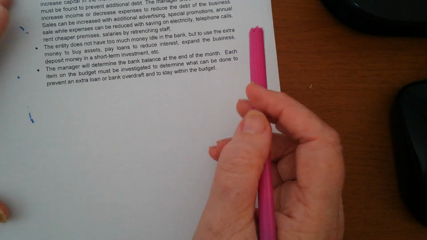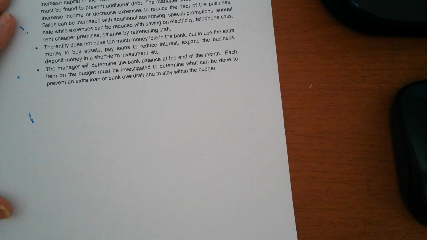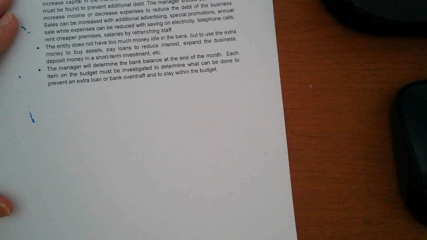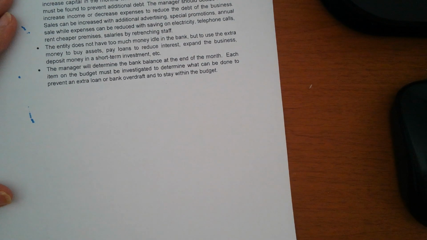The manager will determine what the bank balance is at the end of each month, and if that bank balance is too low to pay all the expenses and liabilities, it means that he must take steps immediately to prevent problems in the month when there is not enough income to pay for all the expenses.